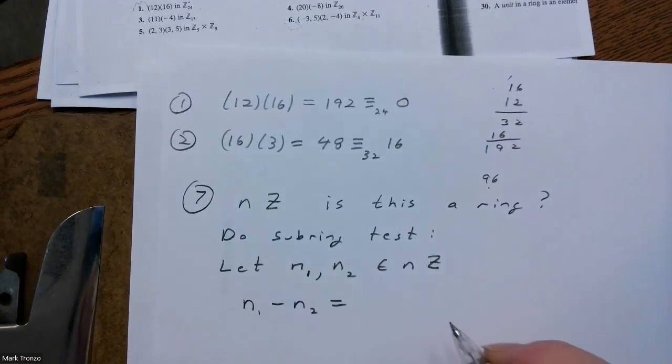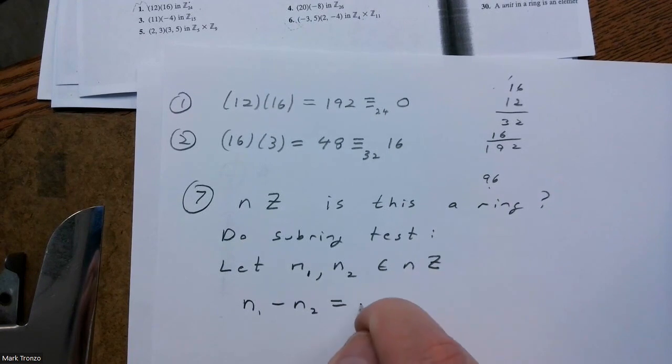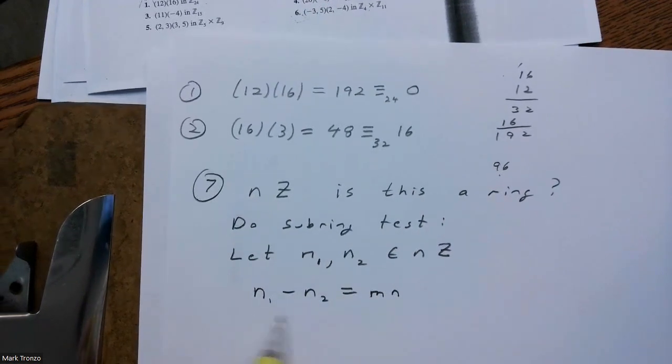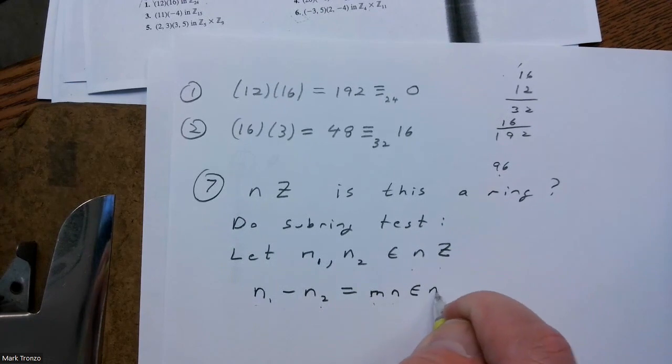The difference has to be a multiple of n, so let's say that's going to be mn. If they're both of the form nZ, then the difference has to be some multiple of n. So that's going to be in nZ.